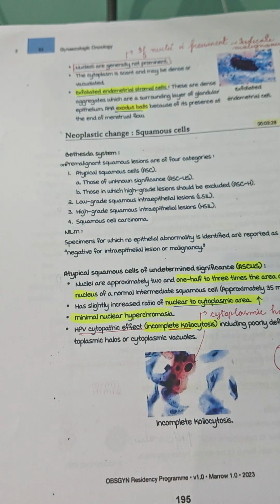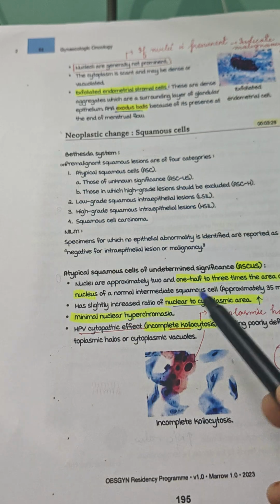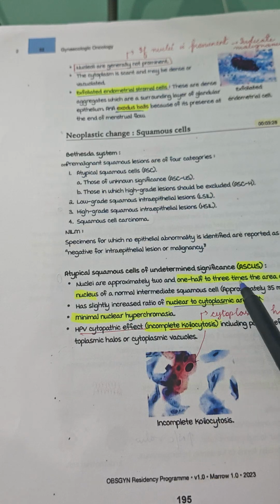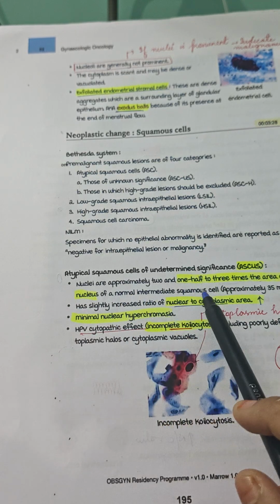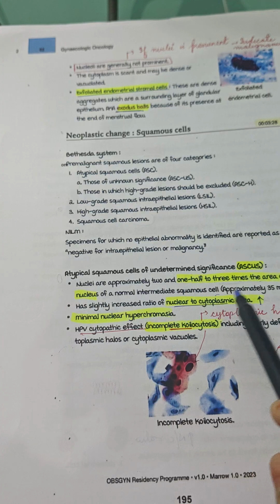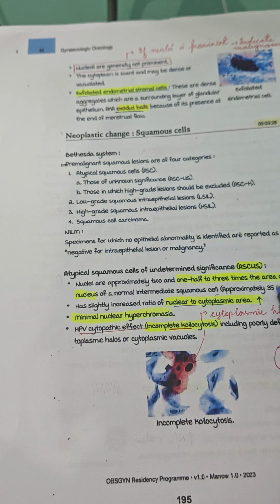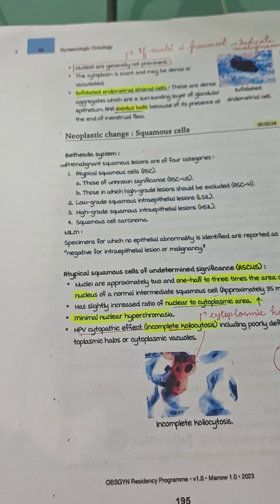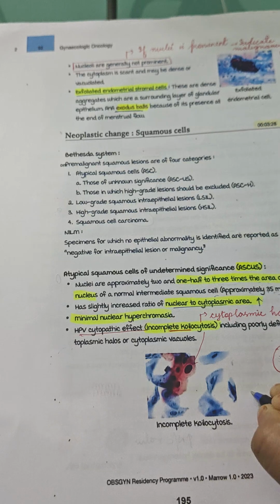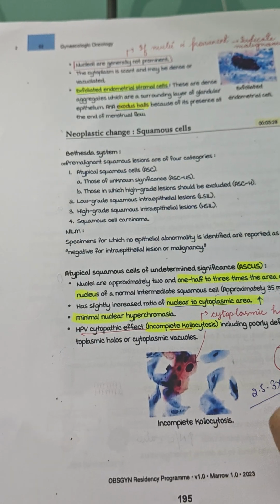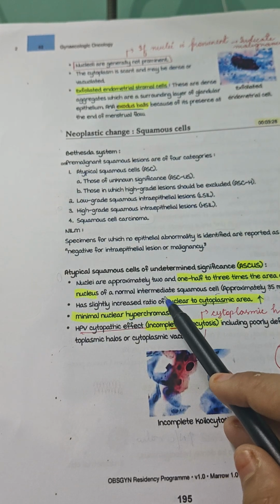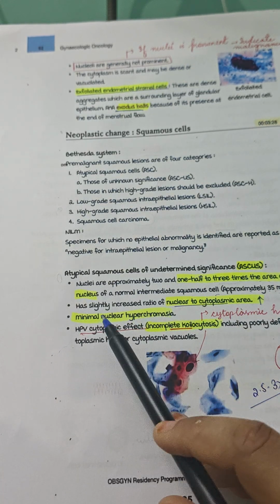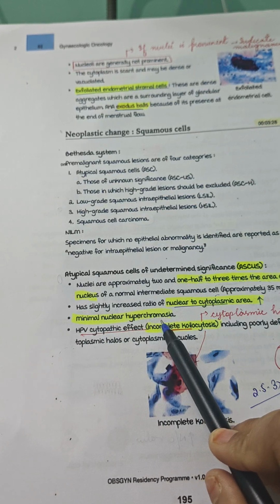Now what is ASCUS? ASCUS is atypical squamous cells of undetermined significance, in which the nuclei are approximately 2.5 to 3 times the area of the nucleus of a normal intermediate squamous cell, which has an area of approximately 35 micrometer square. So the nucleus is increased in size, more than 2.5 to 3 times compared to the intermediate squamous cell, and because nuclear size is more, the NC ratio is increased and minimal nuclear hyperchromasia is seen.